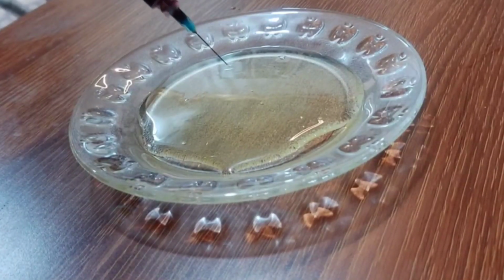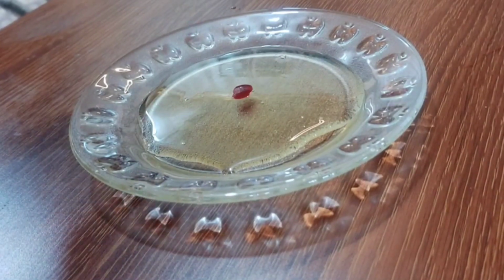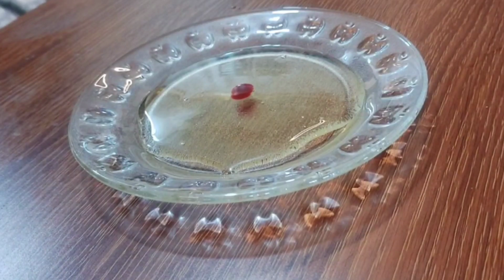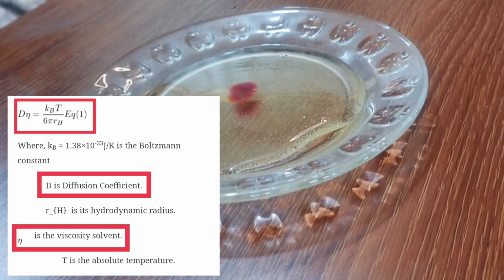Now, let's see the effect of honey, which, as I said before, is a liquid with high viscosity, on the blood diffusion. As you can see, the diffusion of the blood is gonna be really slow due to the high concentration of the honey. After 2 minutes, you can notice that the diffusion stops at a certain limit, and it's lumpy and takes up just a little space. Now we can predict the blood diffusion from the following equation.